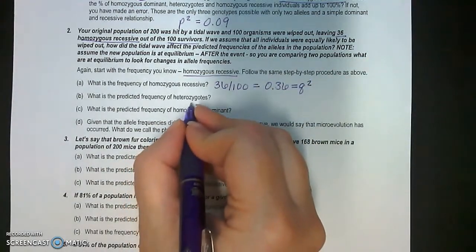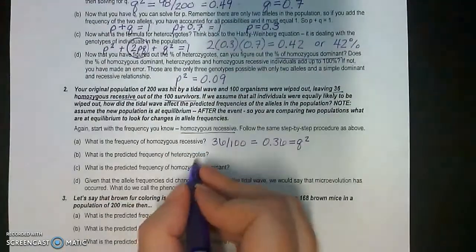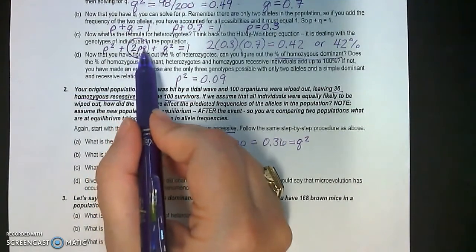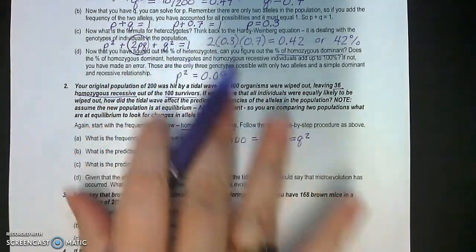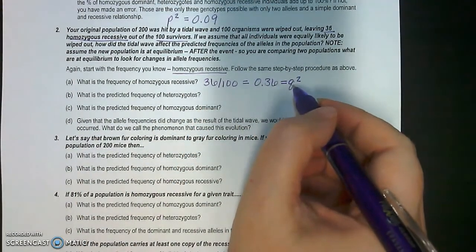Next, to figure out heterozygotes, what do we need? Well, remember our Hardy-Weinberg equation, heterozygotes are 2pq. So we need to know P and we need to know Q. In this question, we just figured out Q squared.